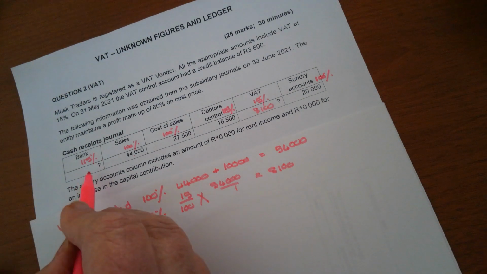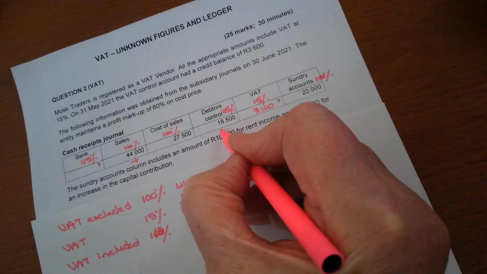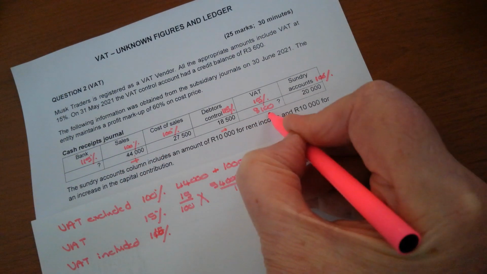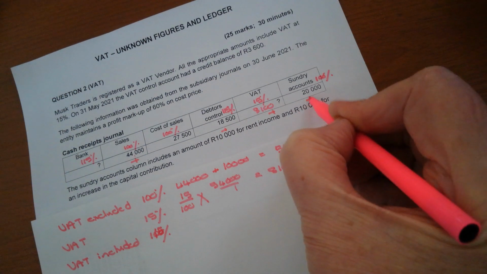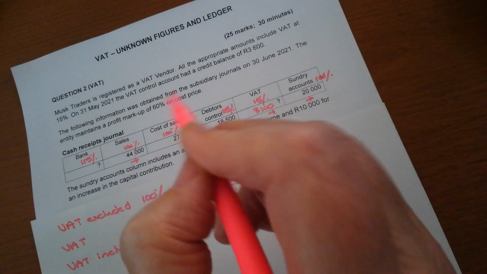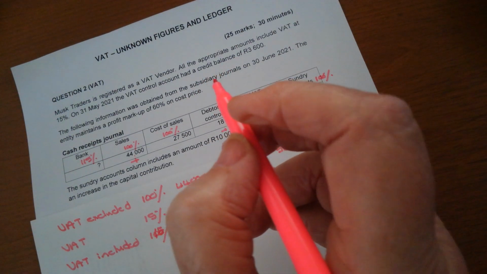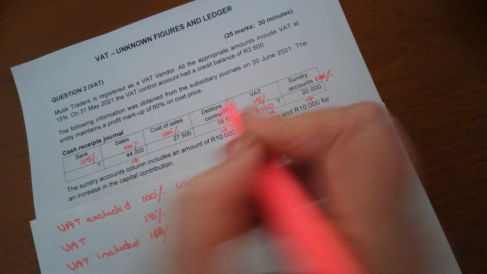If we want to know what is the cash receipts amount, the sales is included, debtors control is included, VAT is included, and the sundries is included. So if I add those figures together, it gives me the total as 90,600.